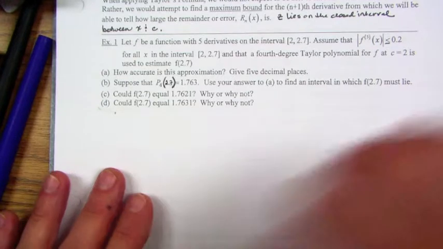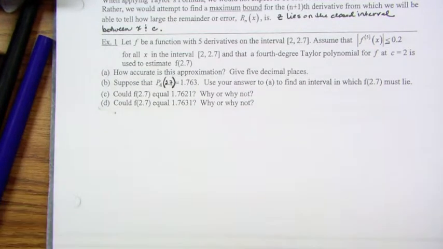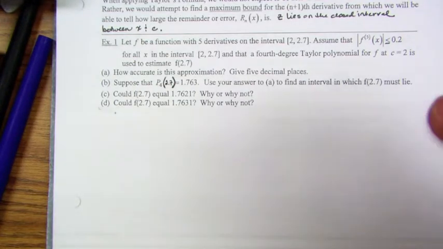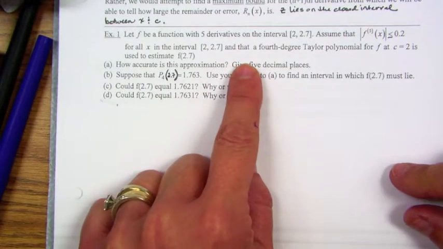Okay, so let f be a function with 5 derivatives on the interval 2 to 2.7. So we're talking about a pretty small interval, right? And that would make sense because when you draw those nth degree polynomials, remember you have to add a whole bunch of terms for them to be on a large interval. Okay, so we're working on this small interval here.